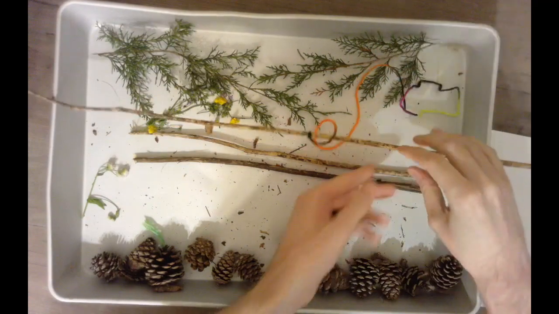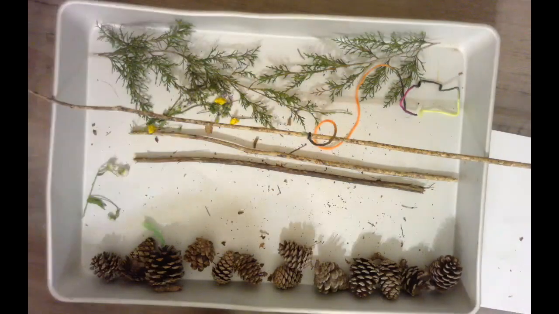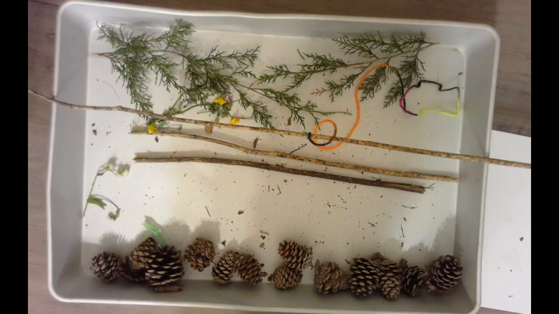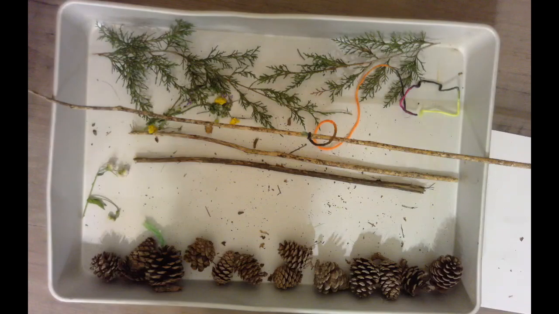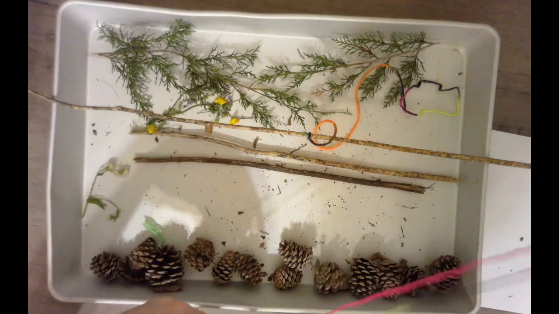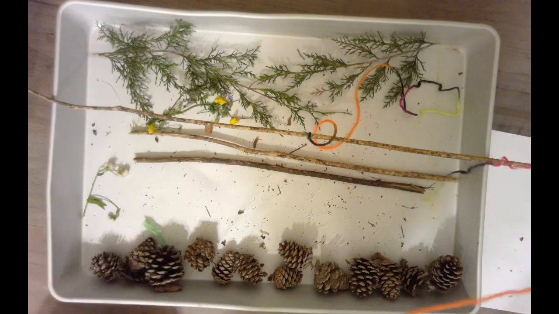Now what we're going to do is take our string and cut two pieces of string to hang our two shorter sticks from. Now I want these two strings to be about the same length. So what I'll probably do is fold this piece of string in half.